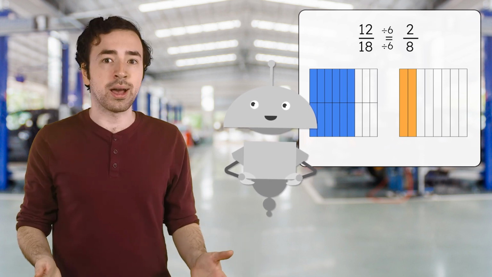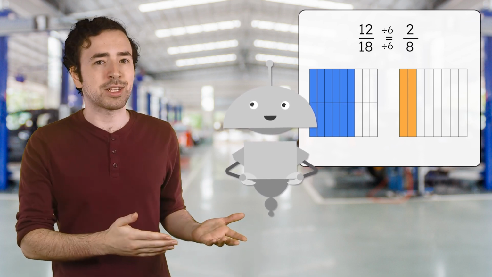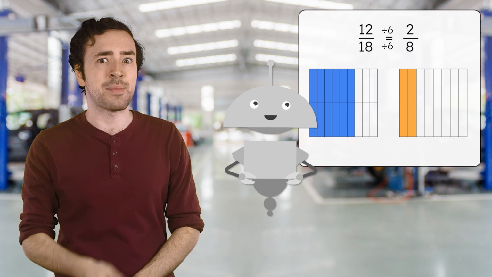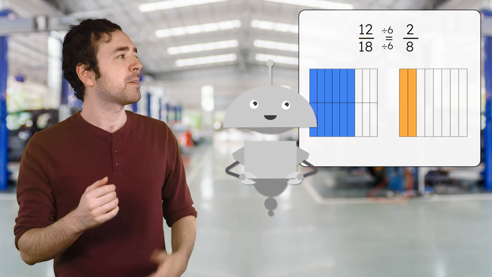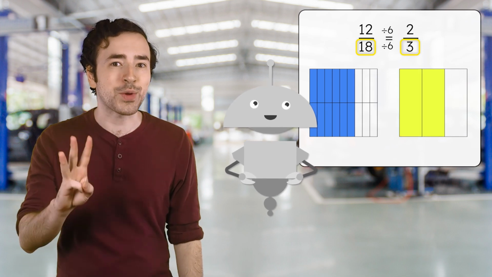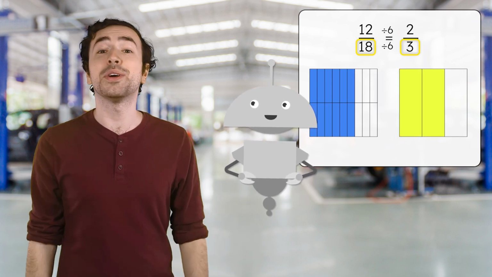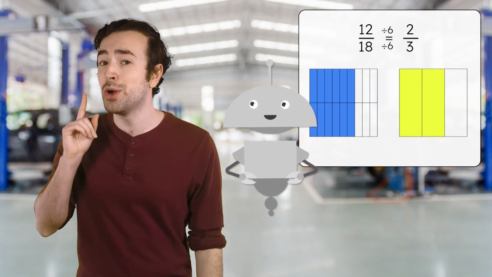Whoops, you're right, Mia. The model of 2/8 doesn't match up with 12/18. I better check my math. 12 divided by 6 is 2, but 18 divided by 6 is 3, not 8. 12/18 is equivalent to 2/3.